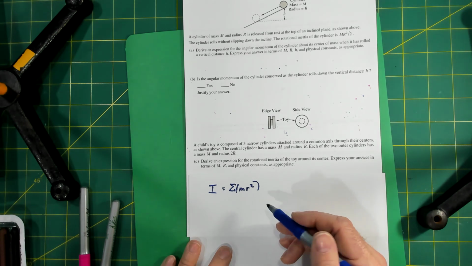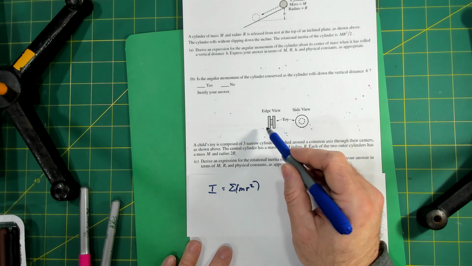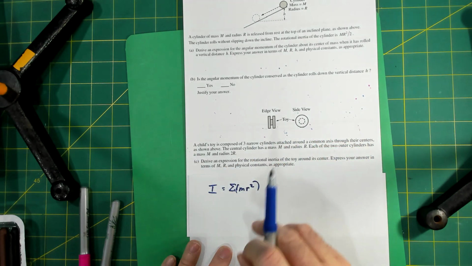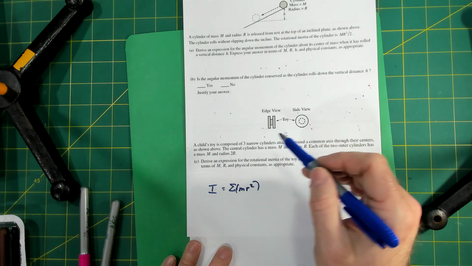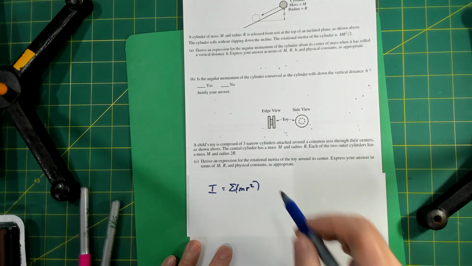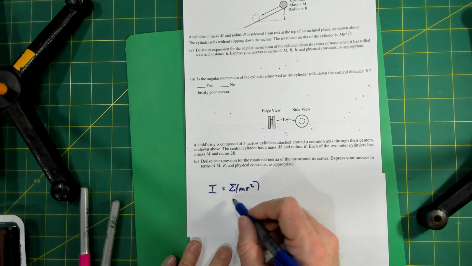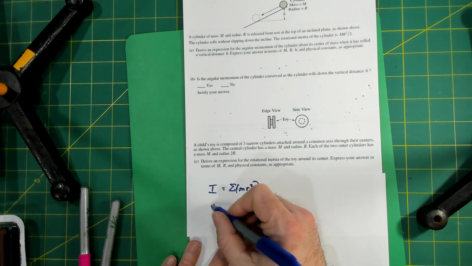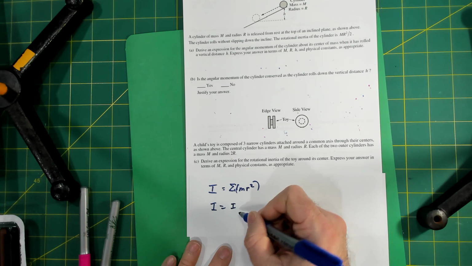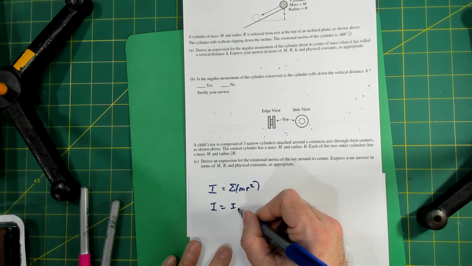The same thing applies when I have big shapes. If I stick a bunch of shapes together and rotate them all, I'm just going to add up the I's for all the individual shapes. That's the key idea they're checking here. So my I is just going to be the I for each of the 3 cylinders.